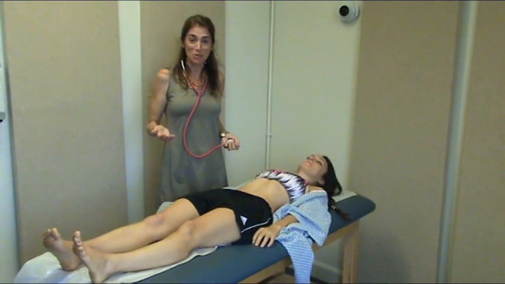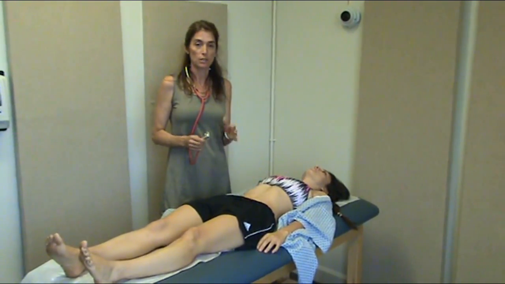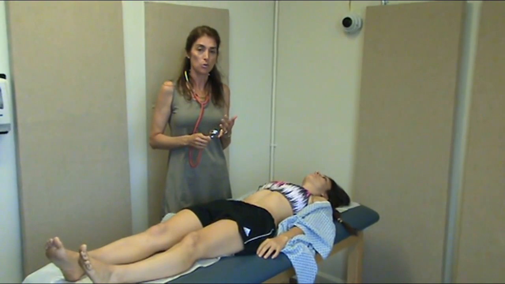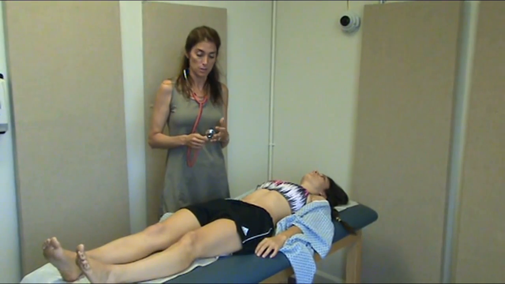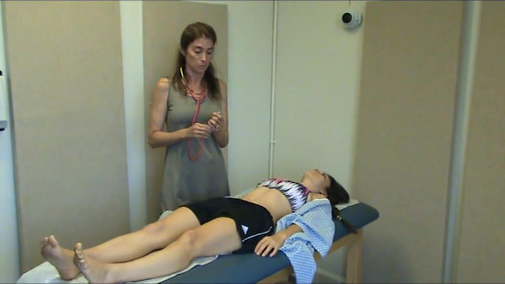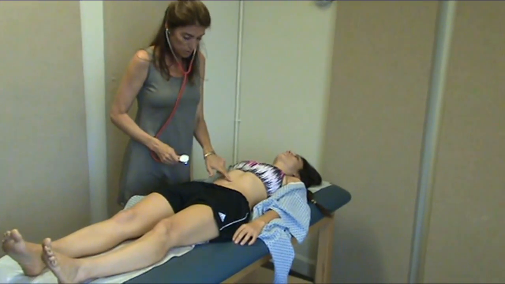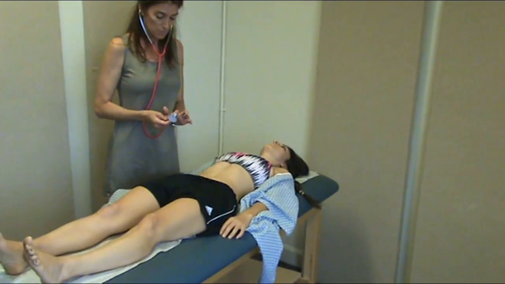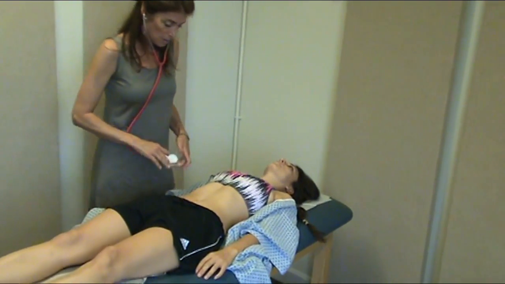The next step that we're going to do is to listen for bruits in the abdomen. You're going to listen to the abdominal aorta for a bruit, your iliac arteries, and your femoral arteries. For listening for bruits, you're always going to use the bell of the stethoscope. The abdominal aorta is located about 2 centimeters above the umbilicus. And make sure that you have your bell on.